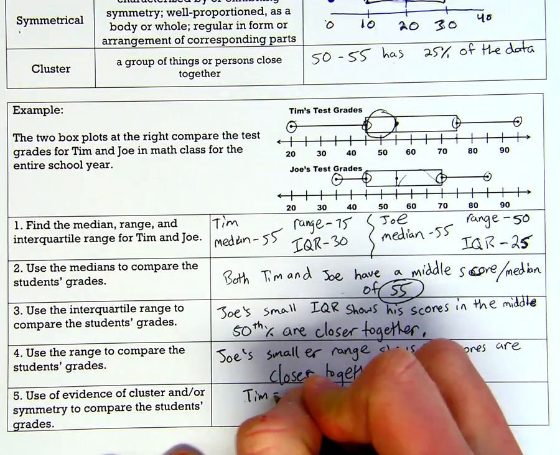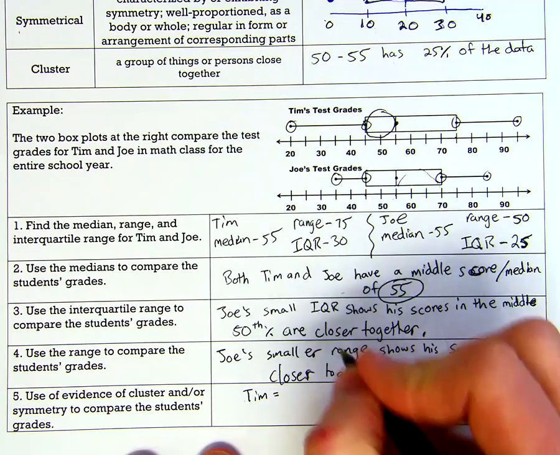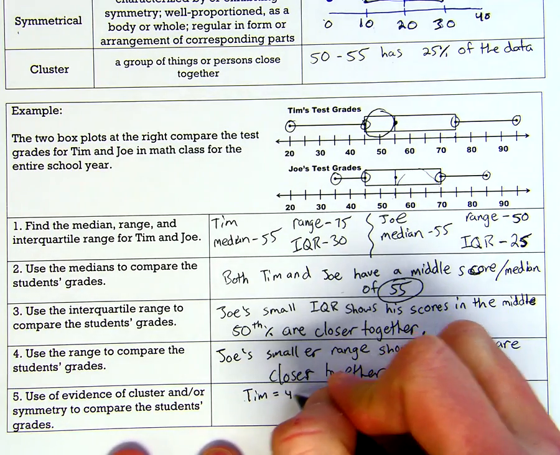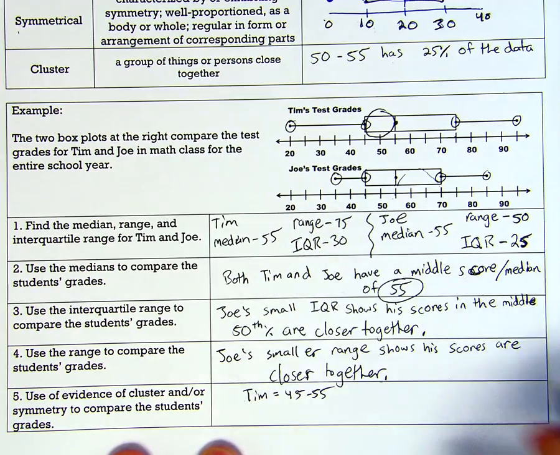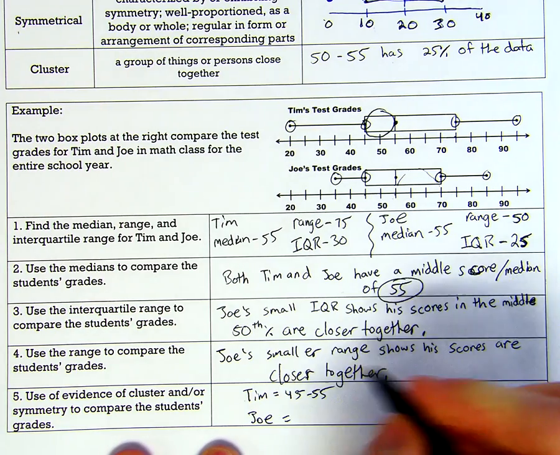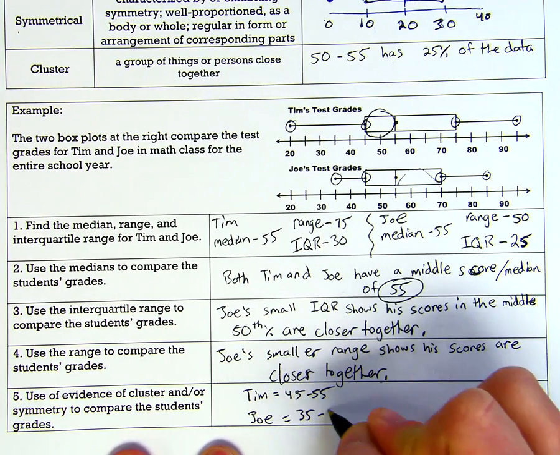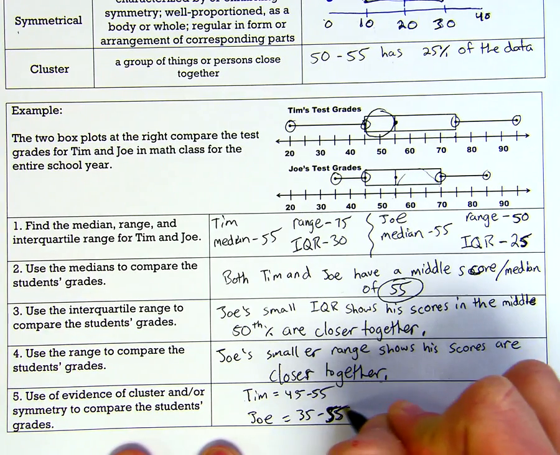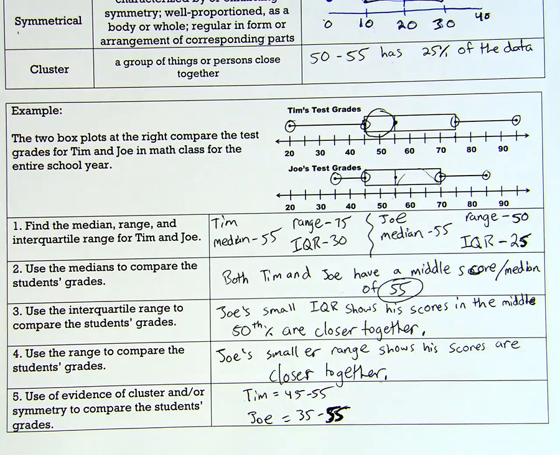So the clustering for Tim, where the data points are going to be closest together, is from 45 to 55. And for Joe, his are going to be from 35 to 55. Okay. So no symmetry there, but a little bit of clustering for both.